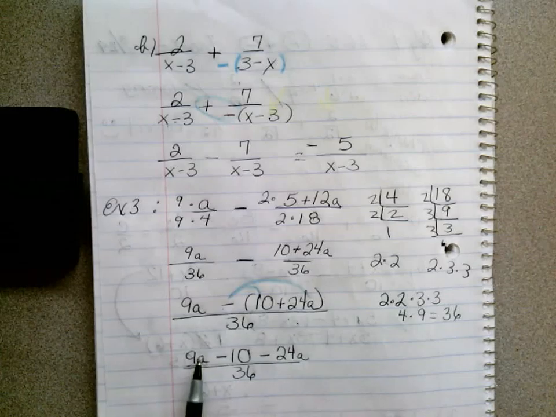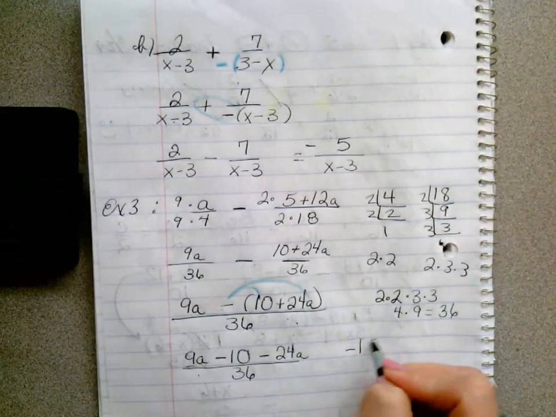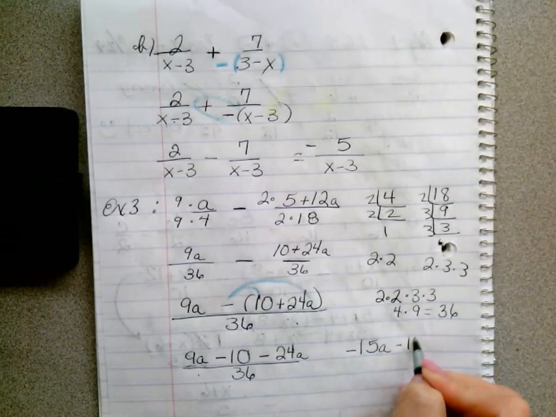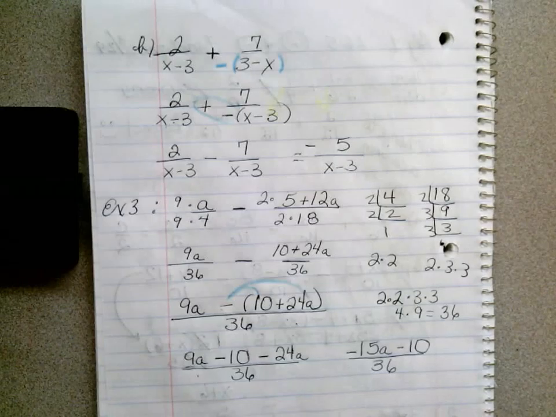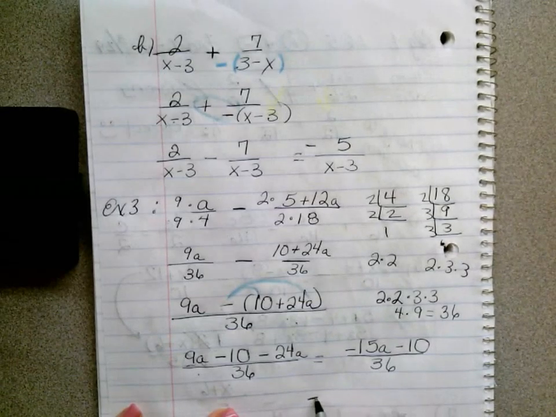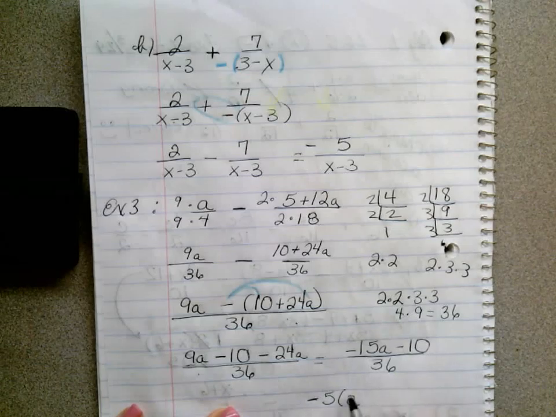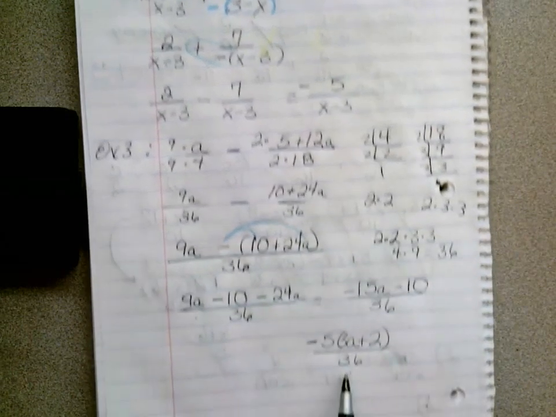So you should end up with 9a and a negative 24a. What is that, a negative 15a? All of that over 36. You might look to see if you can reduce it. Well, if you pull out a negative 5a, 3a plus 2 over 36, you still can't reduce the 5 with the 36.